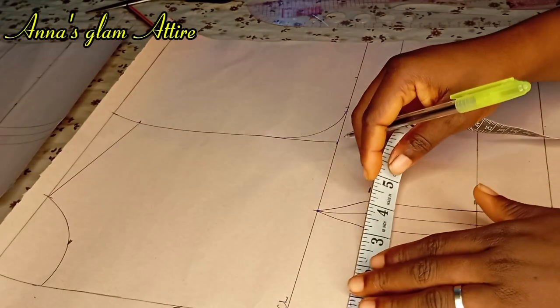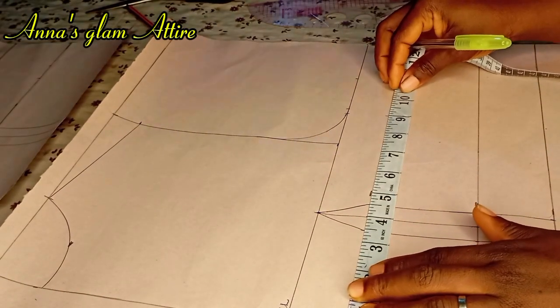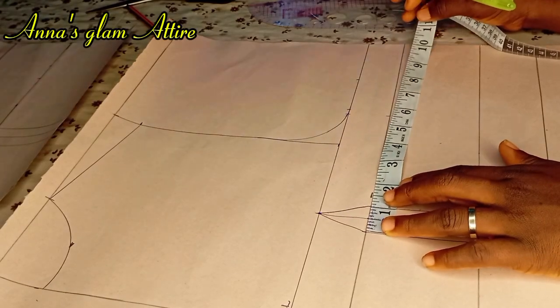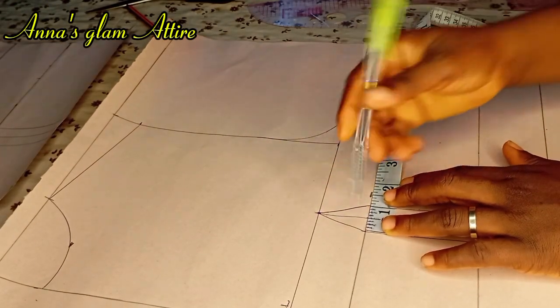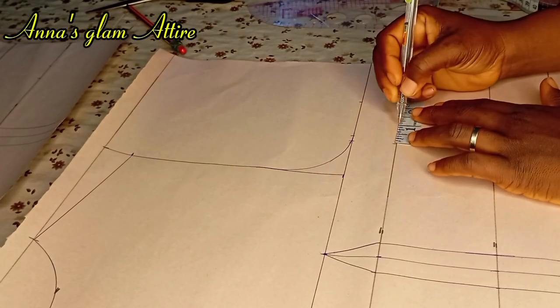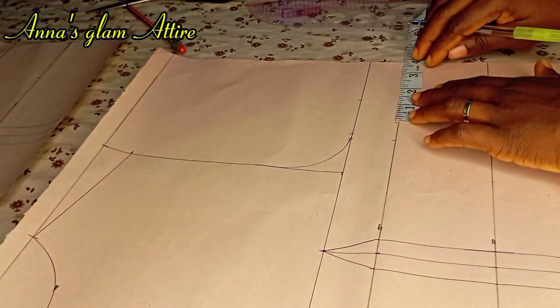Then at the bust point I'll still repeat the same thing that I've done there, but here is going to be different because that allowance here is bigger than the one at the other part. So here I have 1 inch. I'll place 1 inch back here, then my 2 inches.